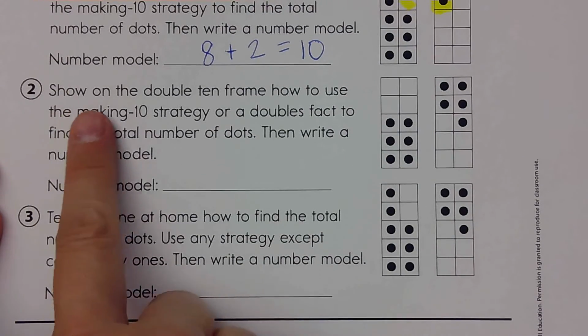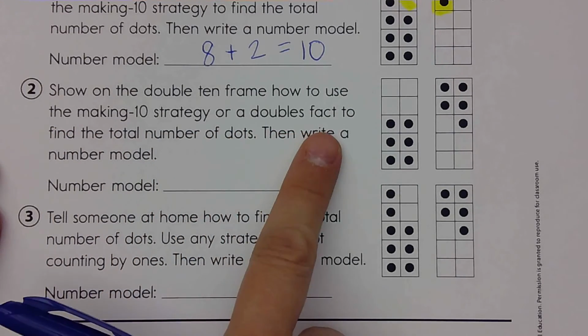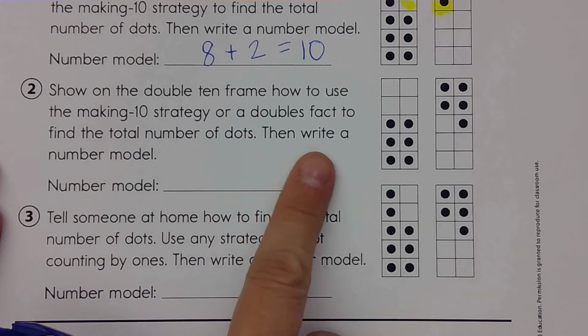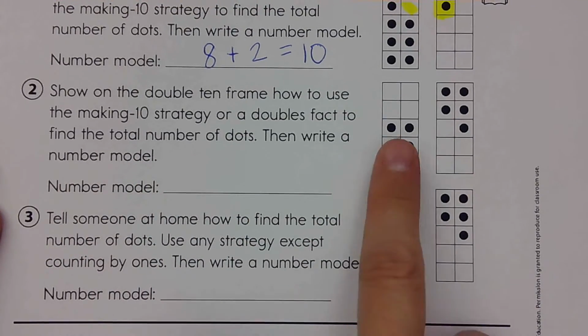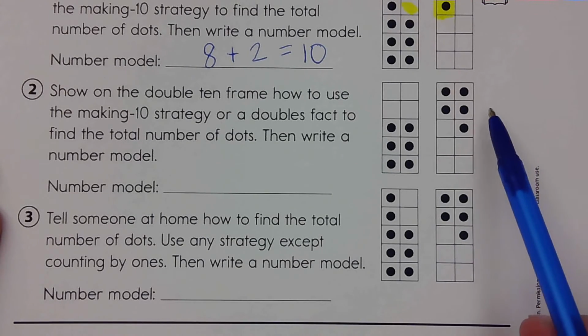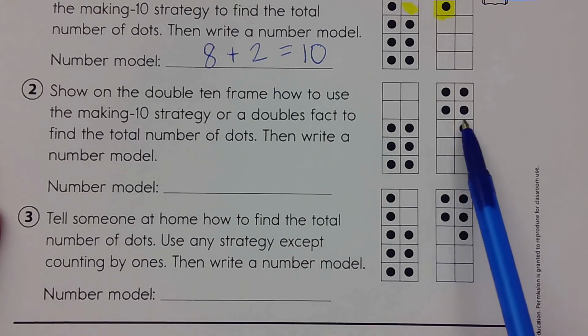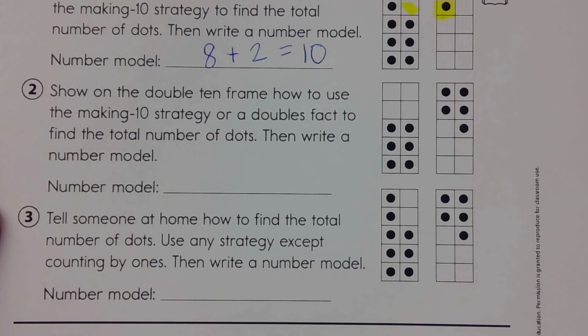Number 2 says, show on the double 10 frame how to use the making 10 strategy or a doubles fact to find the total number of dots. Then write a number model. How can you use this 10 frame and these dots to help you find the answer of how many dots there are more quickly? Is there anything in the second 10 frame that we can pretend like we are sliding over? Think about that for just a minute. How many of these dots could you slide over into the first tens frame? Do you know what the answer is to this problem? Can you see it?